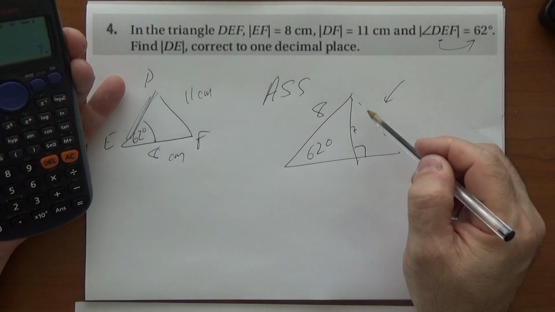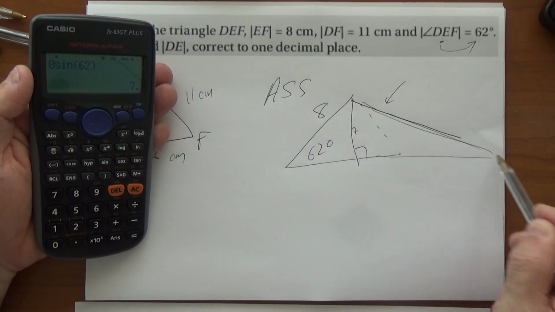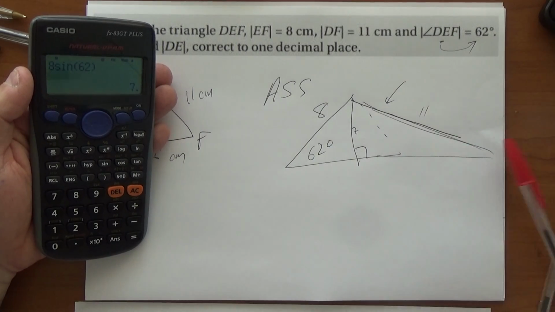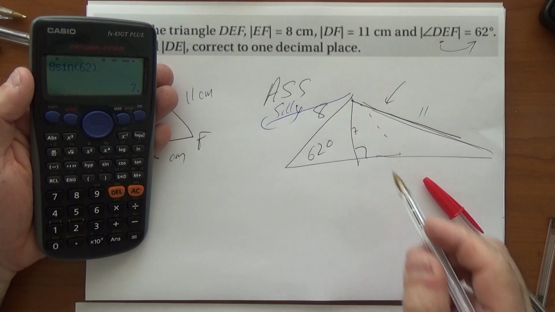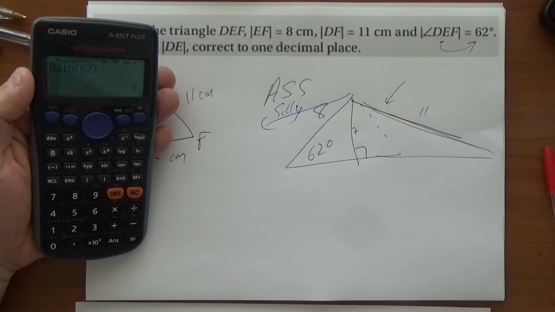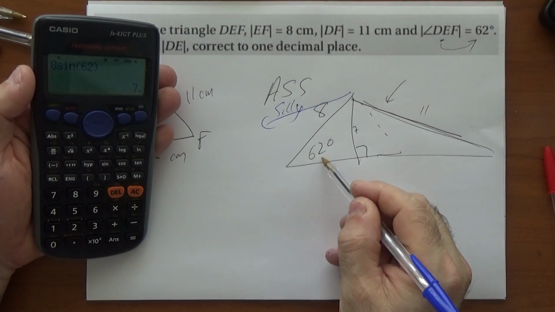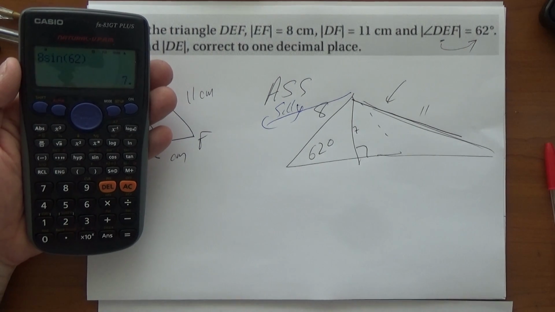And the length we want to bring down is 11, so there's only one solution. He's over here. Because he's not allowed to go back here, that would be silly. Would it? Yeah, because this angle then is external, not internal. That would be silly. Okay, so there's only one answer.